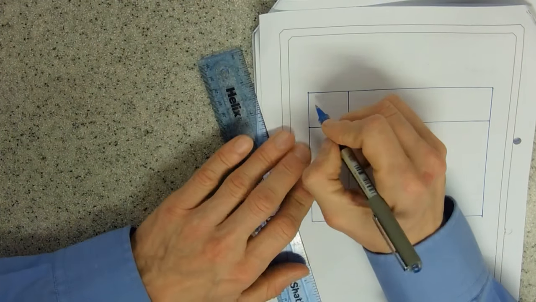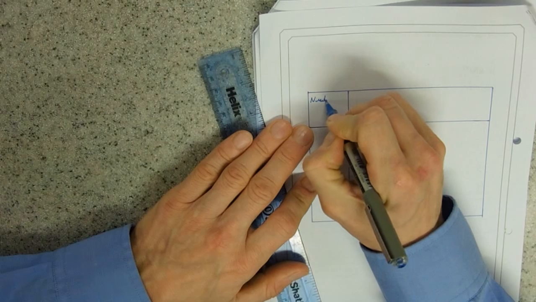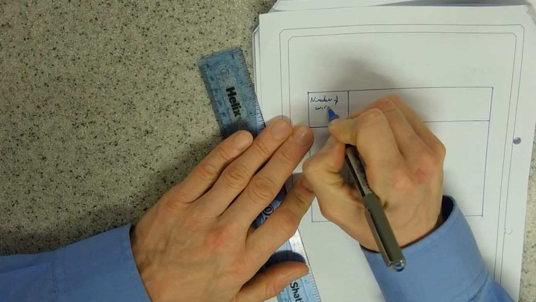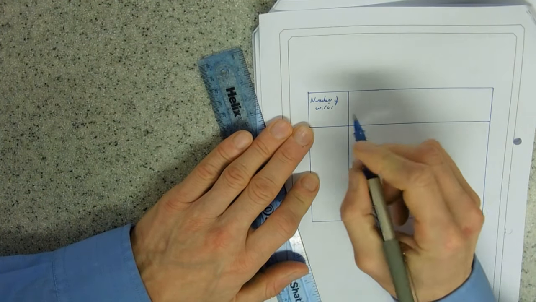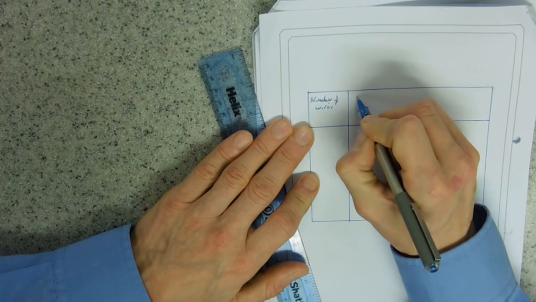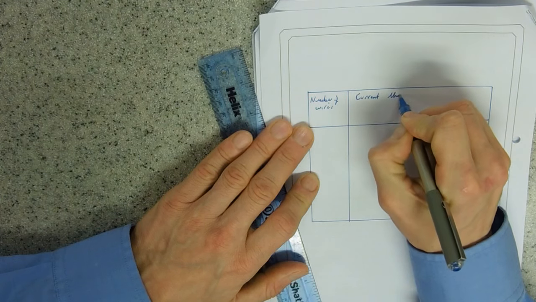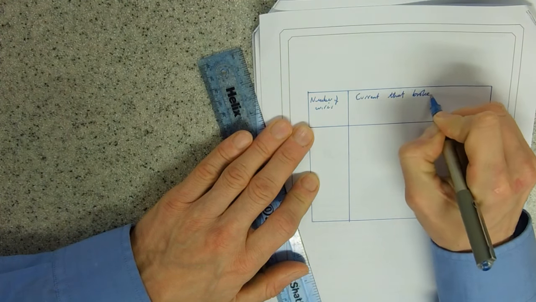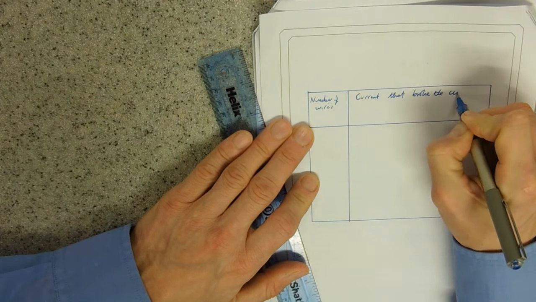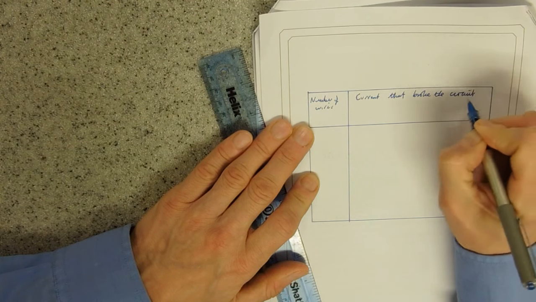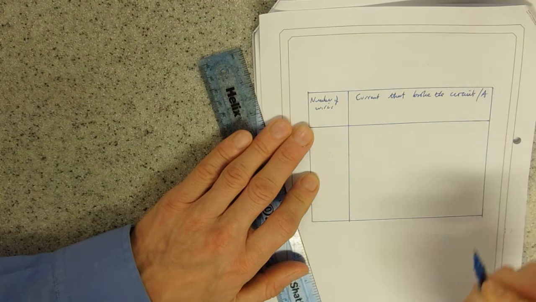We've got our independent variable, which is number of wires, and the same dependent variable, current that broke the circuit in amps.